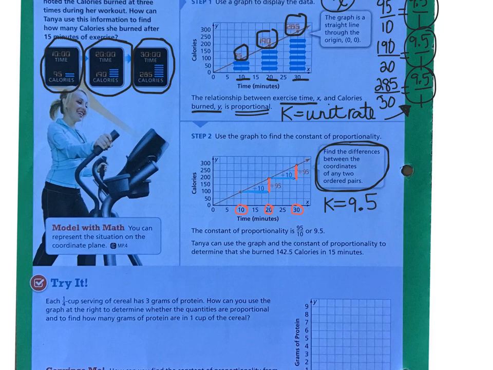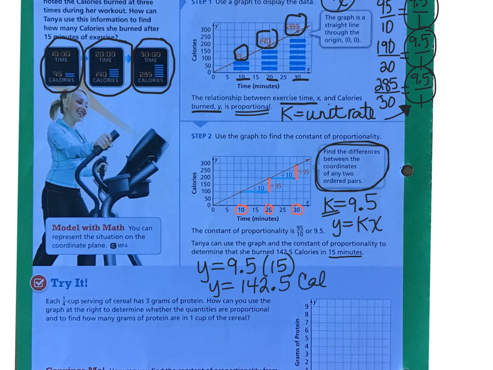This also allows us to use the equation y equals kx. Remember that y are the number of calories and x are the time in minutes. So if we know that she's going to be working out for 15 minutes and we know the k value, which is 9.5, we can use those to solve the problem. The number of calories burned, y, equals k, the unit rate, which is 9 5/10, times the number of minutes, x, that she is working out. And 9 5/10 times 15 is 142 5/10 calories.